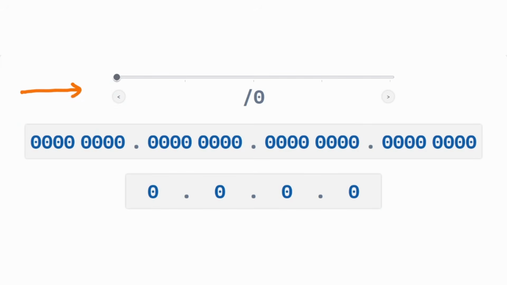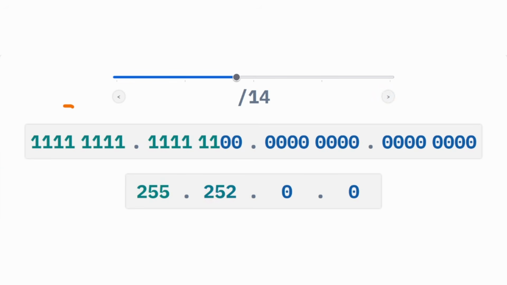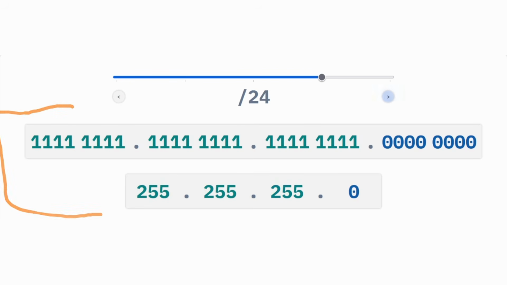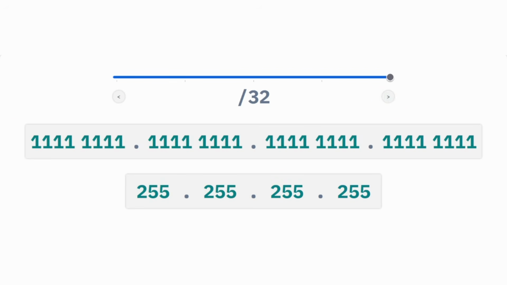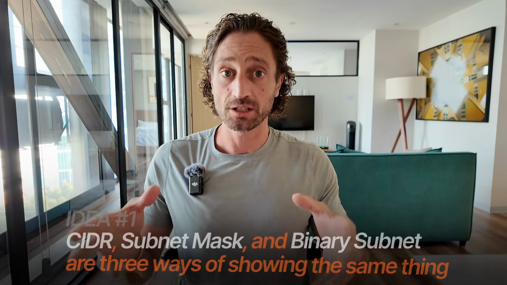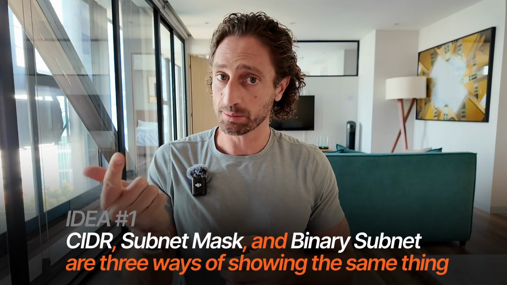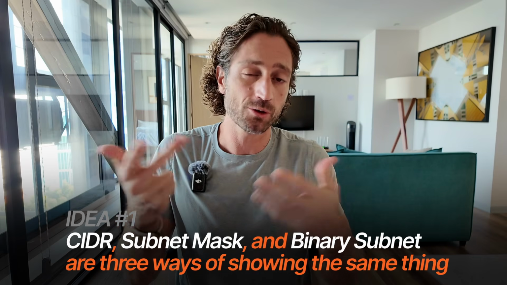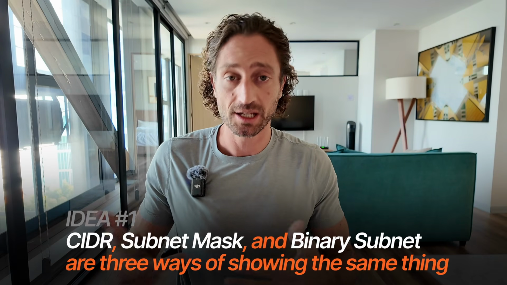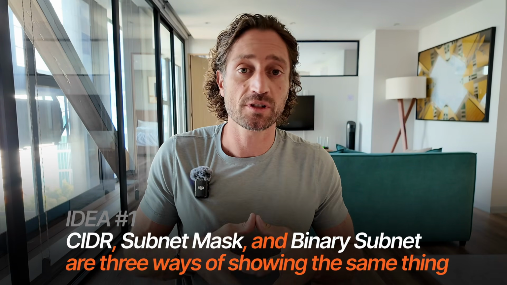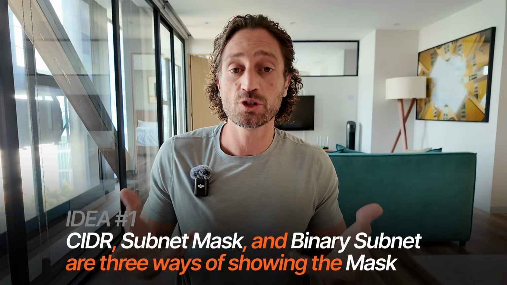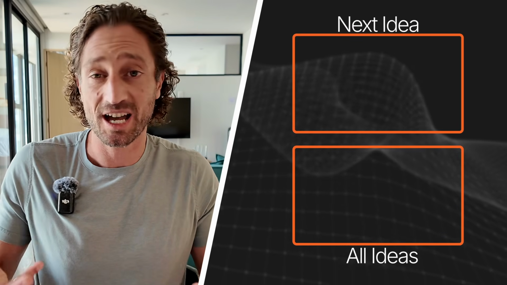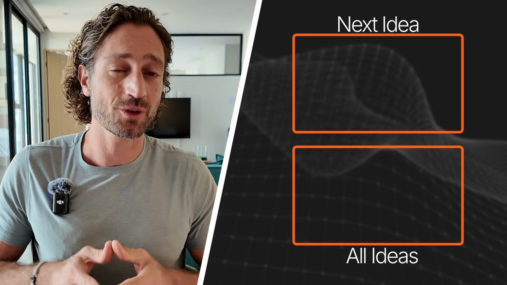Notice as I step through the possible values of a CIDR subnet mask, the effect it's going to have on the decimal subnet mask and the binary subnet mask. So idea number 1 is that the CIDR, the subnet mask, and the binary subnet mask are all really representing the exact same thing. Now collectively, network engineers will refer to this as simply the mask, and I'll continue to do so in this video. But now that we know what the mask does, let's see what it actually controls. And that actually brings us to idea number 2.